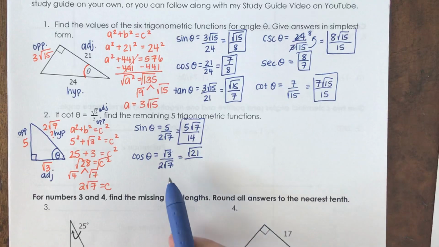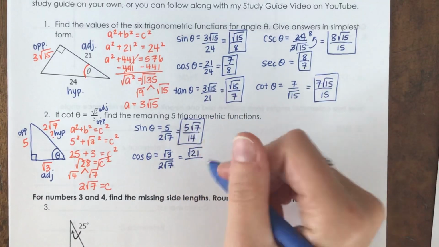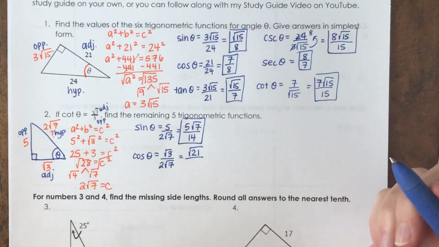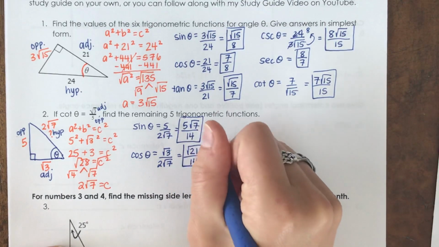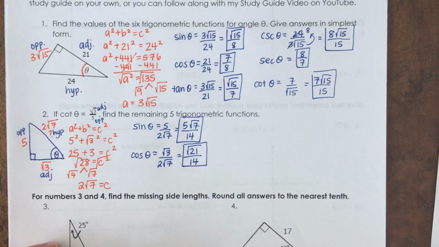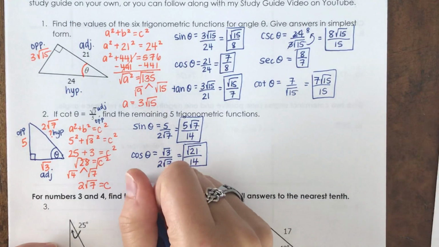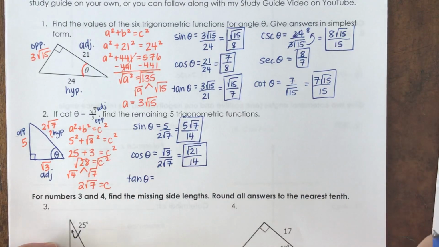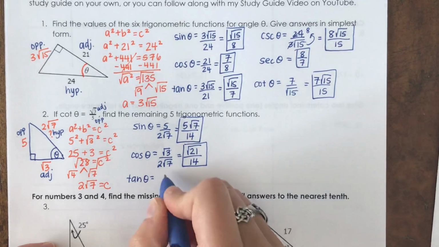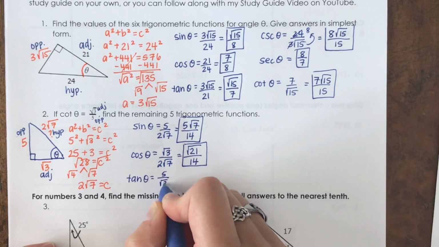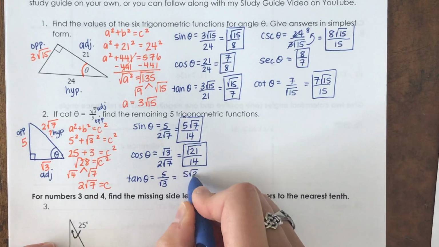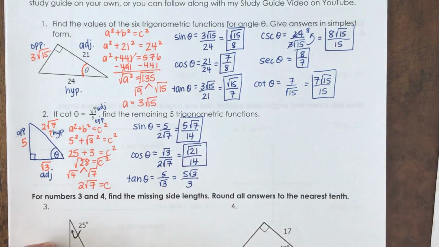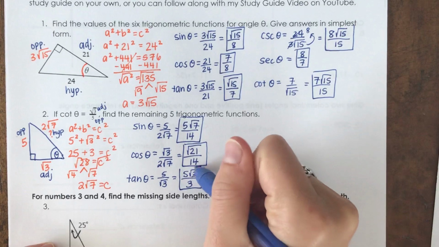And then at the bottom, I've got 2 times radical 7, which is 2 times just a regular 7 because I've cleaned it up, so it's just a 14 at the bottom. Okay, last one is tangent. Tangent is opposite over adjacent, so it's 5 over radical 3, and then I move it up, clean it up. So it's 5 radical 3 over 3. There's my sine, cosine, tangent.